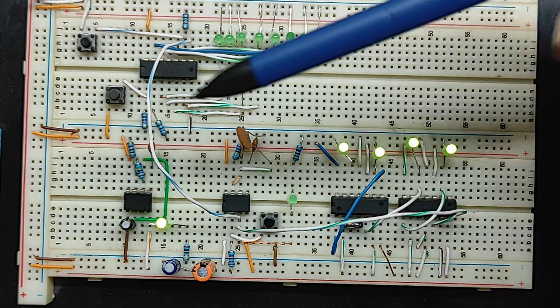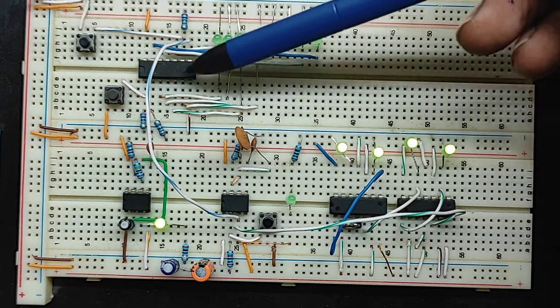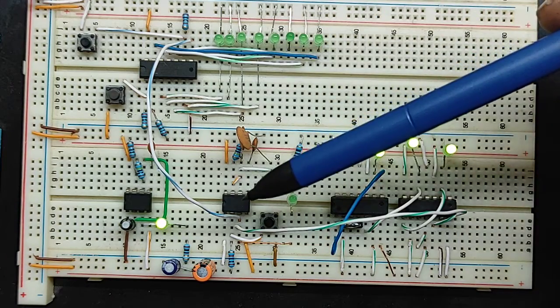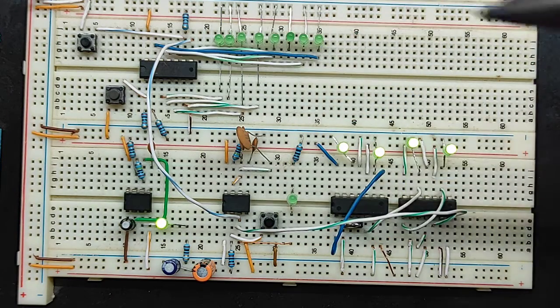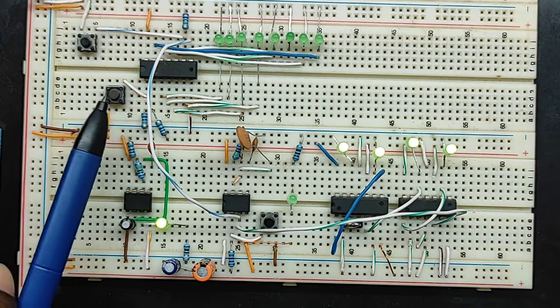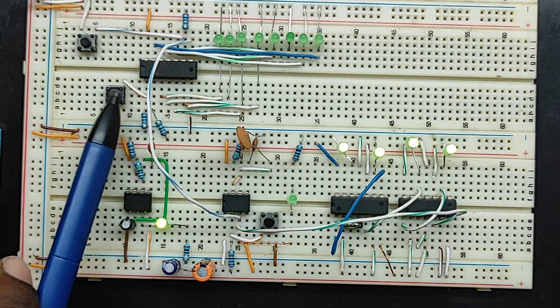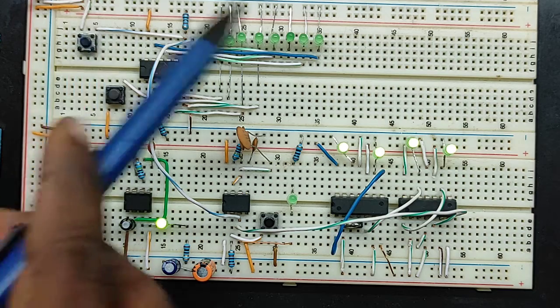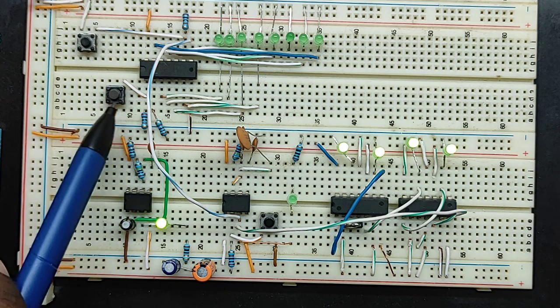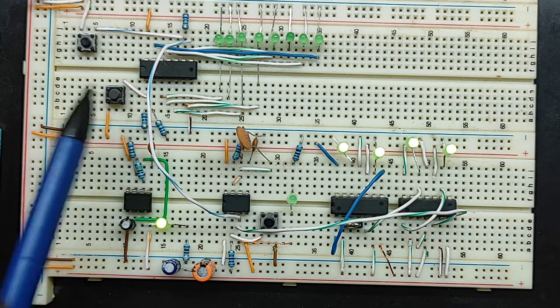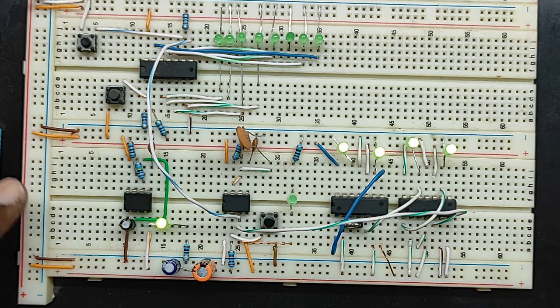This wire is the clock input to the shift register. This is the input data. This is the clear data push button. This is the input data push button. This is the clock pulse push button.